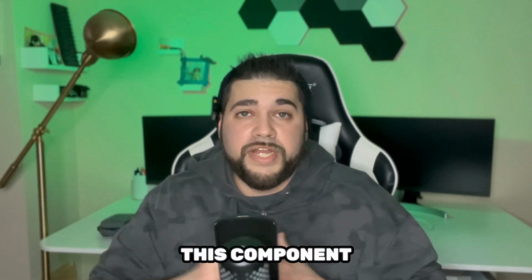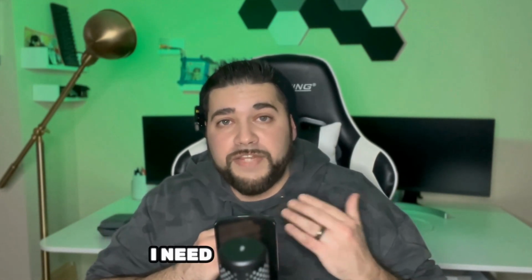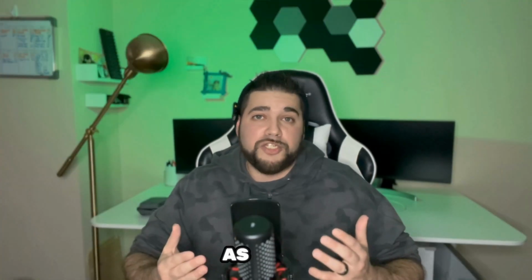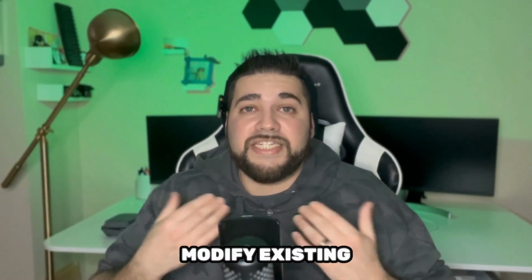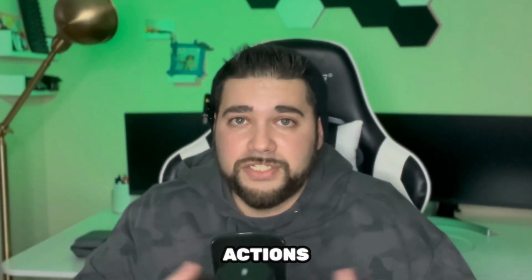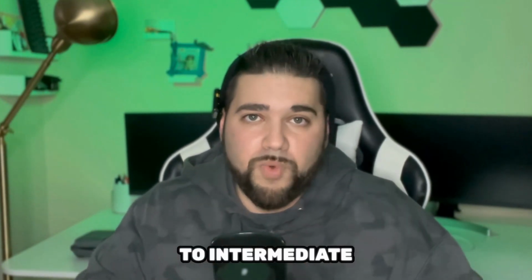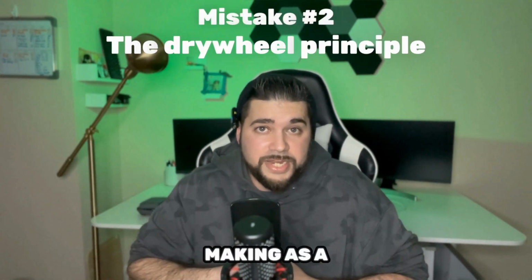You will see, oh, this function that I have for this component is very similar to a function I need for a different component. Now you don't need to write as much code. Instead, you can modify existing code to perform multiple actions. This is what separates novice and beginner programmers from intermediate ones. This actually segues nicely into my second mistake I was making as a new coder.